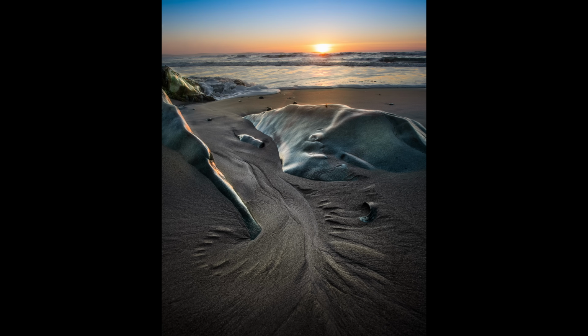In this photo, there was a beautiful sunrise, but there were no clouds in the sky, so the sky was really boring. But I found this great pattern in the sand. It was only 12 inches long. I got really close to it and made that the highlight of my photo.